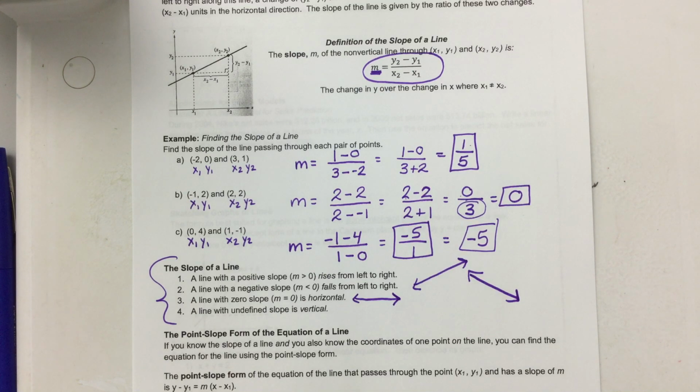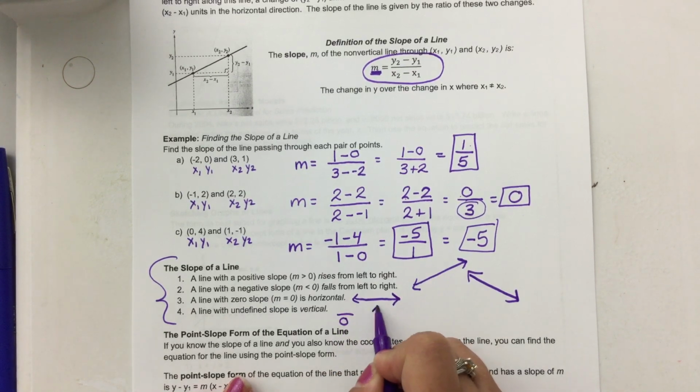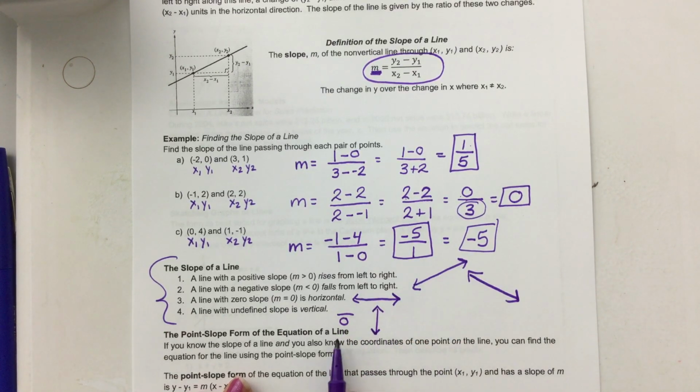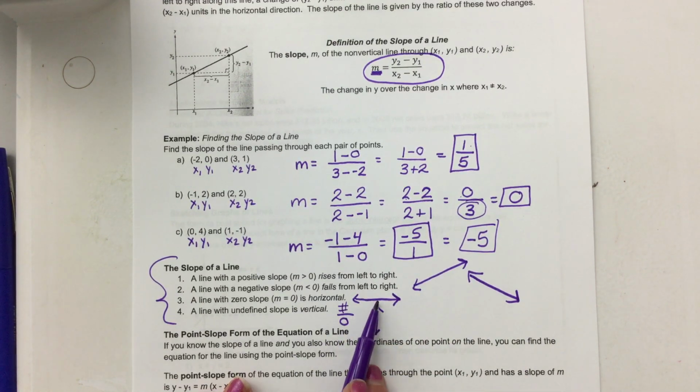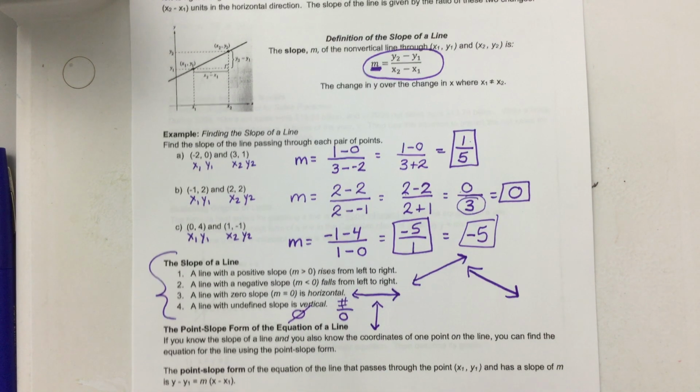Now, if you have a line that has an undefined slope, undefined means that you would end up with a 0 on the bottom. That is going to be a vertical line because if you have a number on the top, it means it's rising up or falling down, but it's not traveling horizontal distance at all. So a vertical line would have a slope that is undefined because you cannot divide by 0.